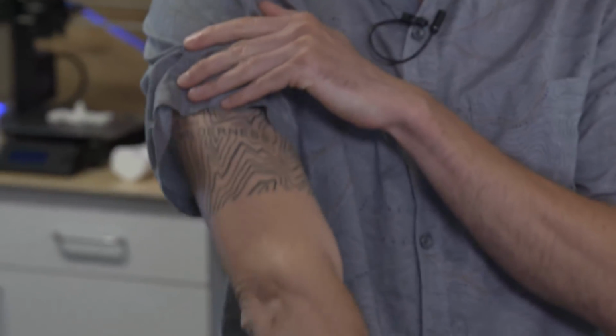All right. Can we see that tattoo? Sure. Yeah. Tattoos are for thugs. Got too many topos today.